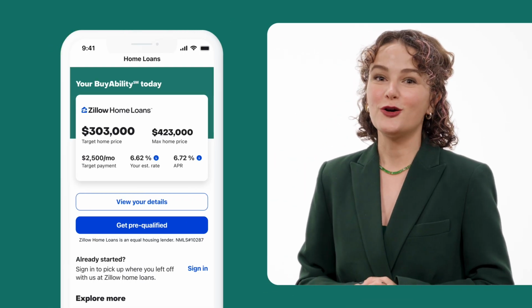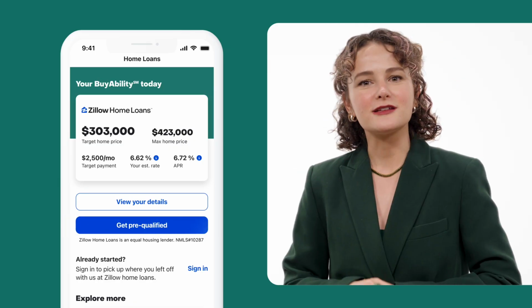When you're ready to take things to the next level, you can easily start your pre-qualification process with Zillow Home Loans right here in the app. What a smooth transition from exploring to buying! I hope this little tour helped you fall madly in love with BuyAbility, and that now you know which dream homes are well within your reach.